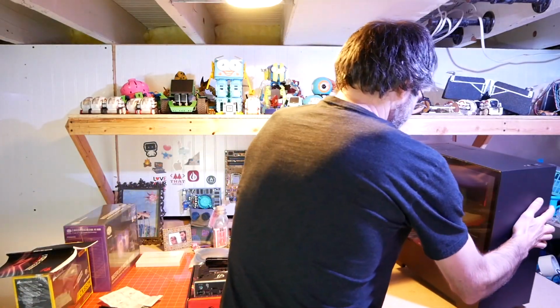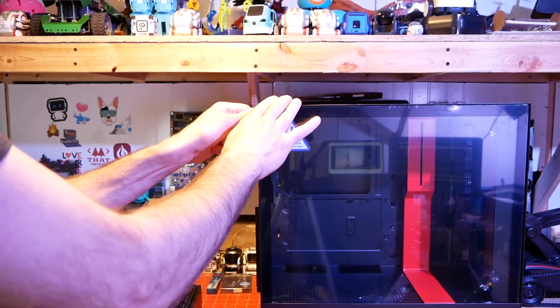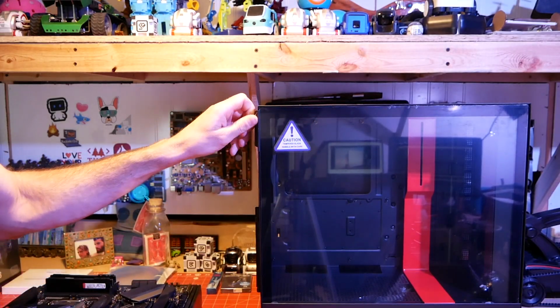Okay, now we're going to start getting the case ready. And then we're going to put the cooler on the processor, and part of the cooler gets attached to the case. So let me grab this. Now I have to get the parts of the case off so we can start putting things inside. So I'll just unscrew this here.